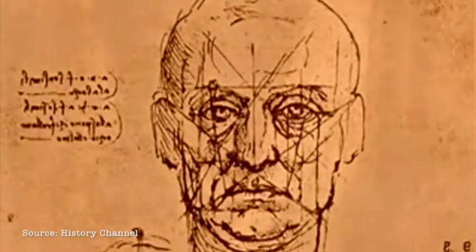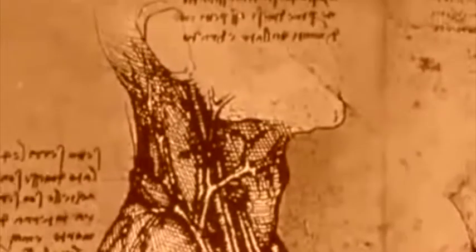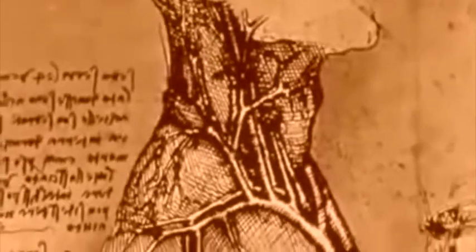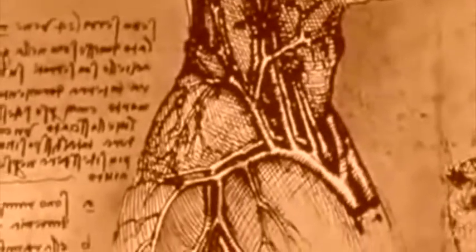Also, to make his artwork more realistic, Leonardo turned to science. He was able to bring his study of anatomy and nature into his artwork. He was the first artist to study the physical proportions of men, women, and children, and he used his studies to determine the ideal human figure.